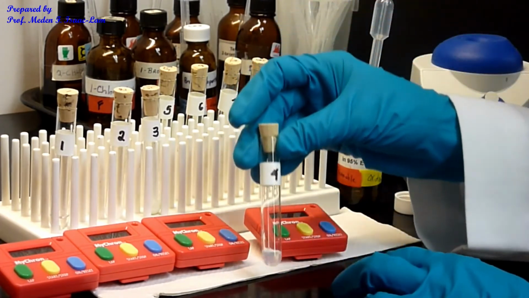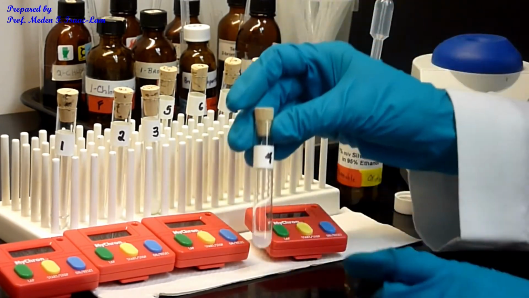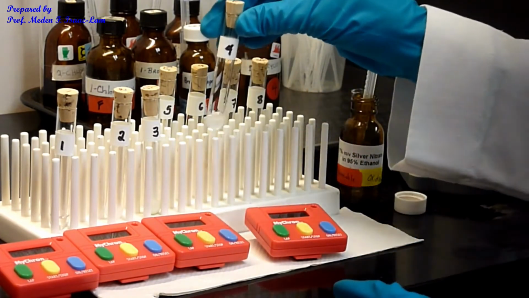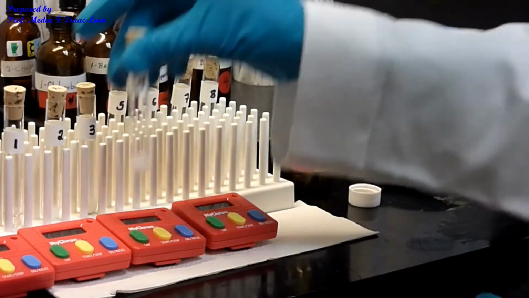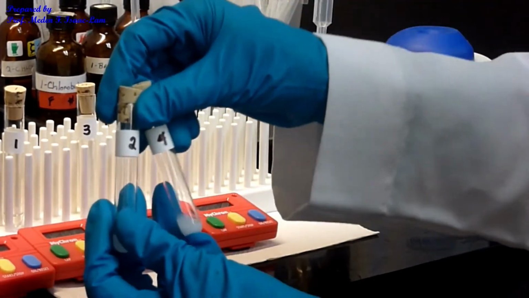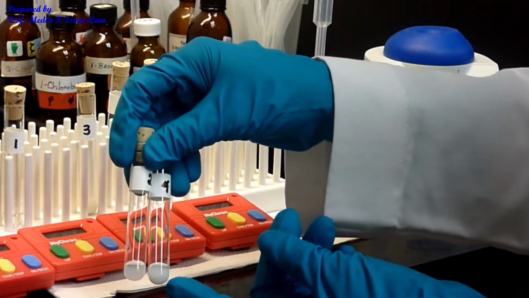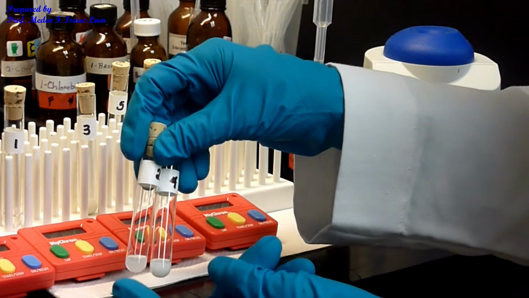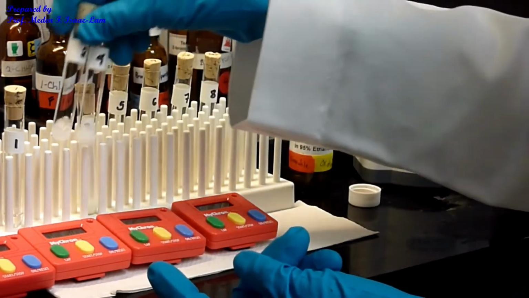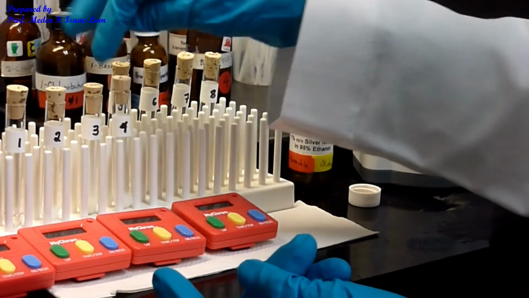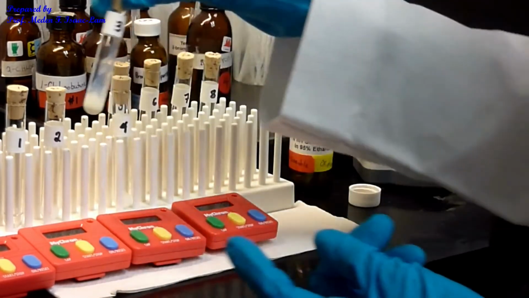So I see some at about 25 seconds. So if you compare 2 and 4, 4 is more intense than 2, okay? But comparing 1, 2, 3, and 4, 3 is the most.